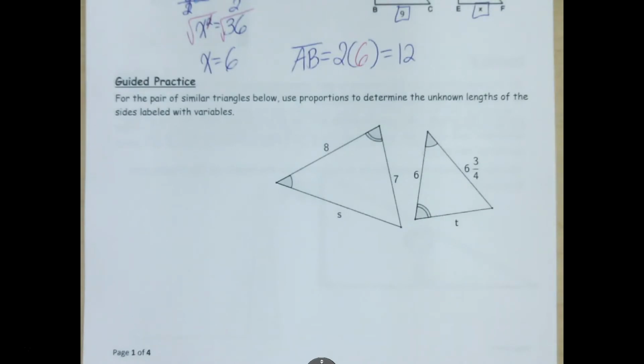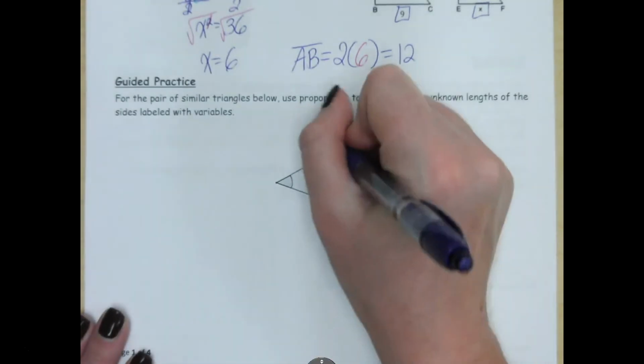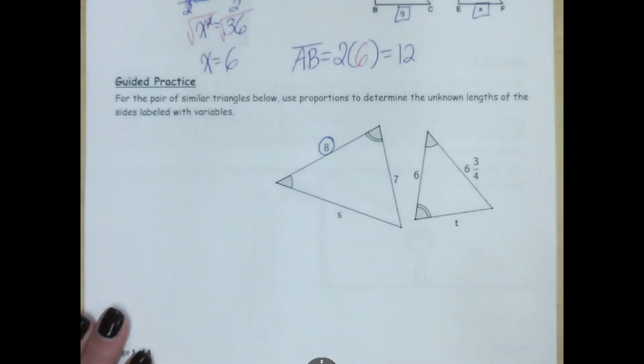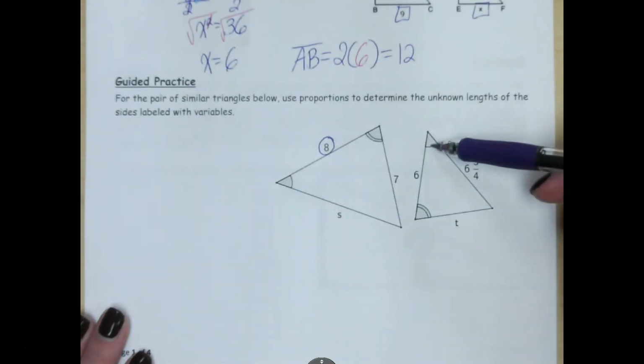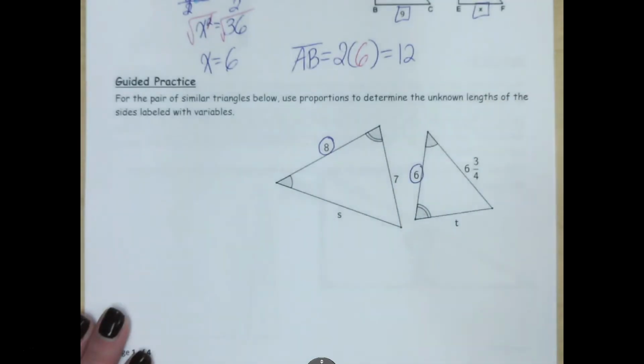I'm going to circle my corresponding sides, box out some more, maybe square out or triangle out some extras. All right, so here we go. In between my 1 arc and my 2 arc is the number 8. So if I look at my second triangle, in between the 1 arc and the 2 arc is the number 6. They're in the same spot, so I know that they correspond. I'm going to show that with circles. Now I'm going to keep going.